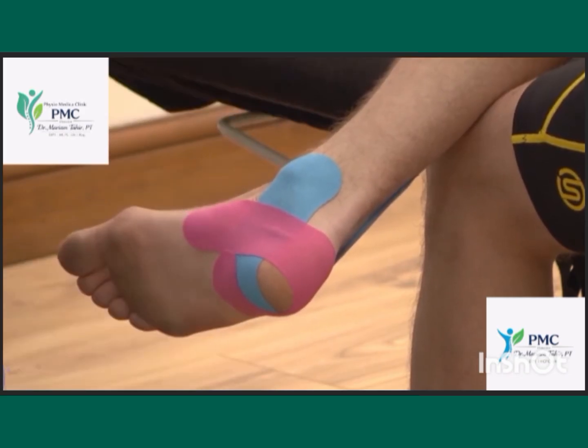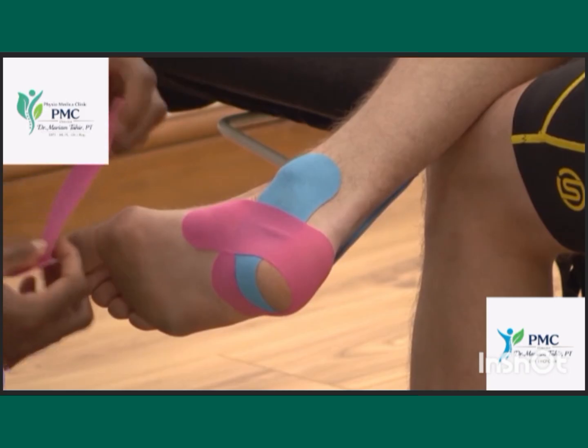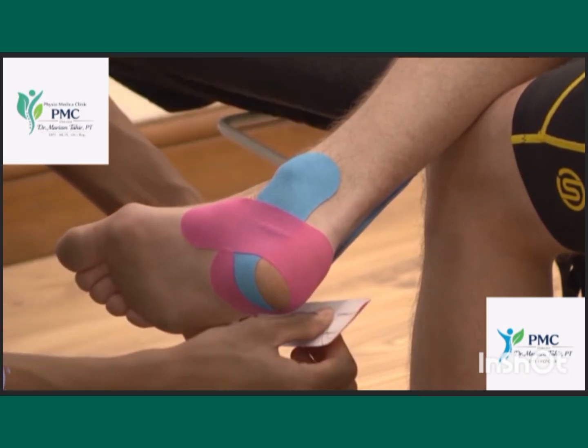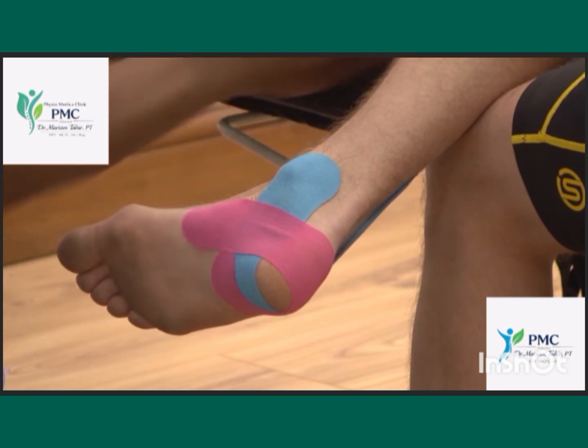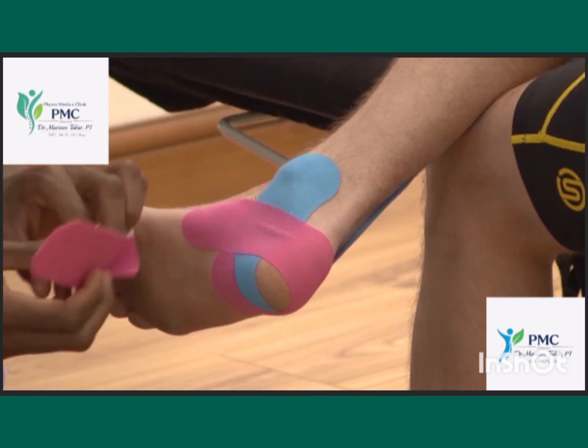Always reassess pain and function after the application. Remember, the patient's feedback is very important. If they feel increased discomfort, numbness, or excessive tightness, remove the tape and reassess your technique.